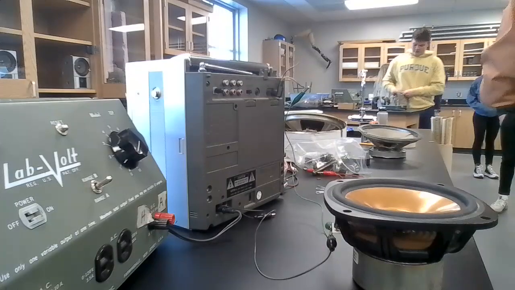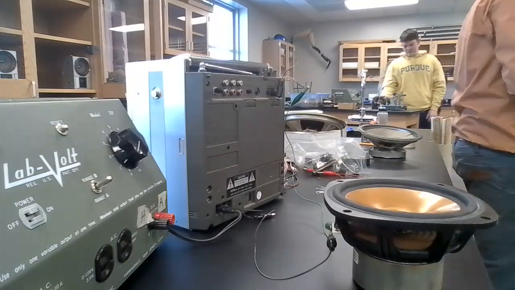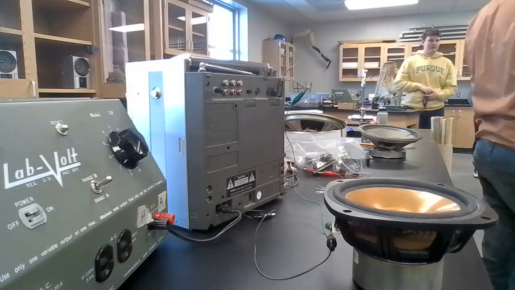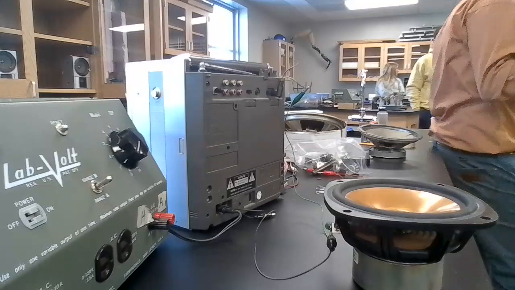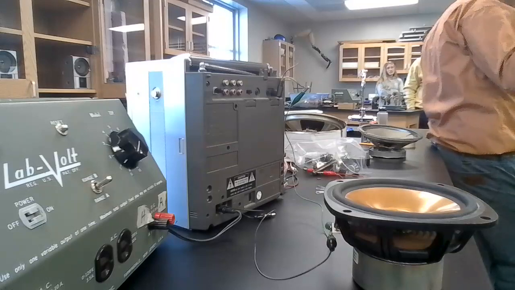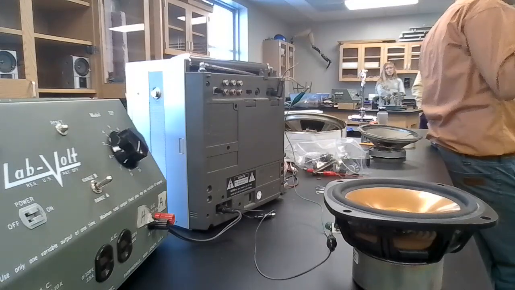Now, this is similar to the old-school kid telephones. You've got the two tin cans with the string in the middle. In order for that to work, you actually had to have the string tight. Here, this is definitely not a tight string.